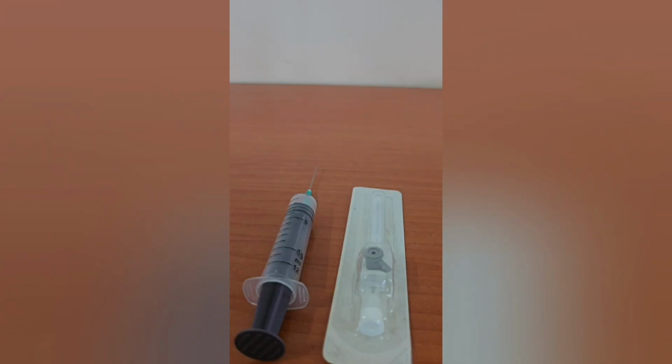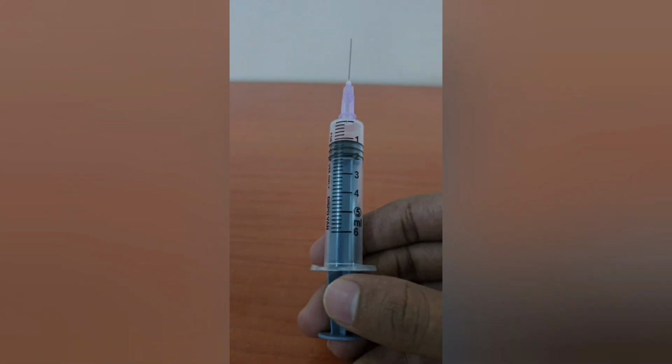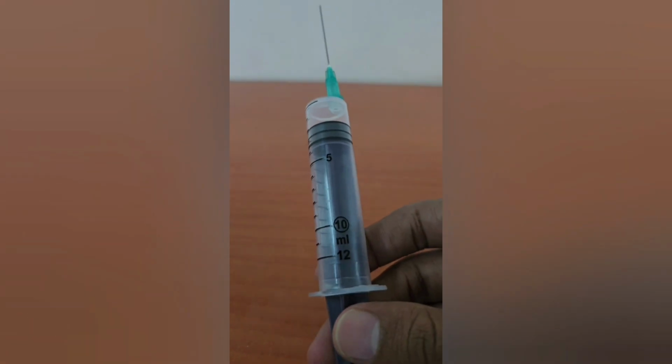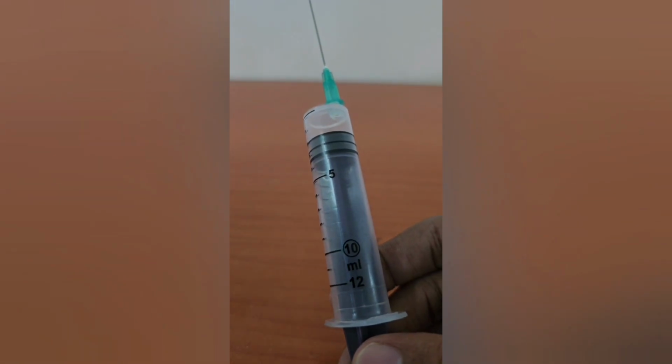The fourth and the last route is the intravenous route, and it is of 2 types: IV infusion and IV bolus. First, we will see about IV bolus. There are 2 types of syringes. One is a 5 ml syringe and the other is a 10 ml syringe. We will choose the appropriate syringe according to the patient's requirements.